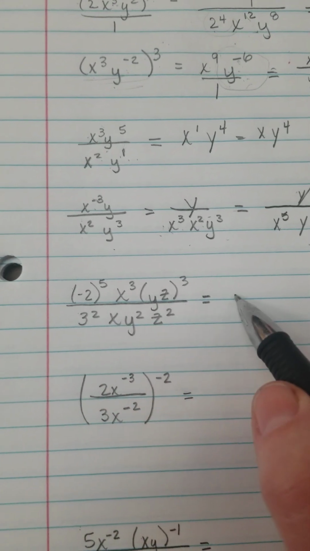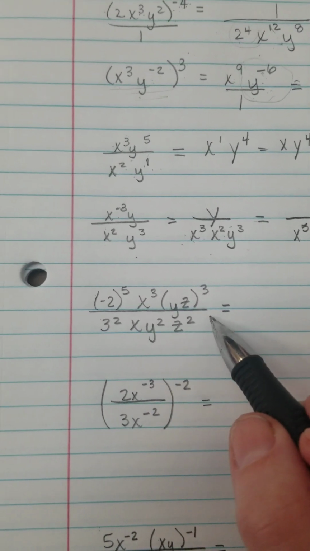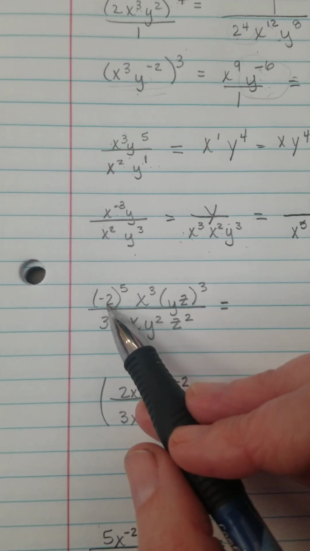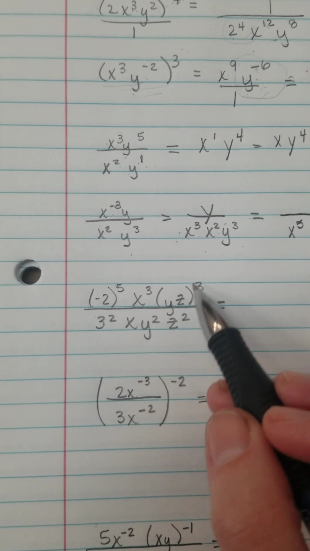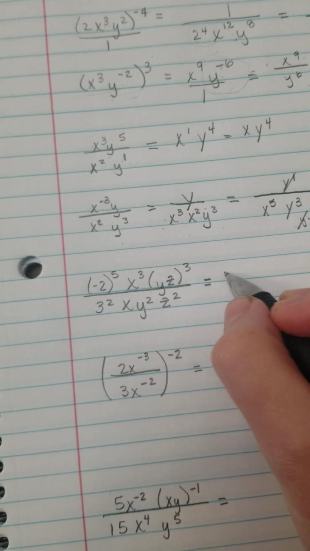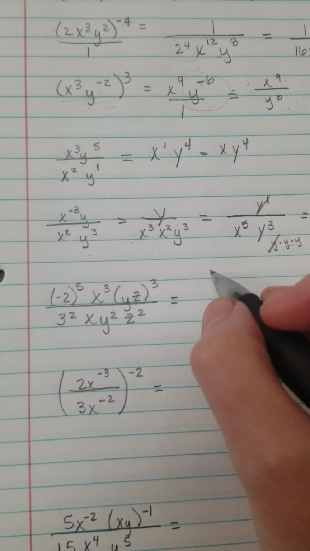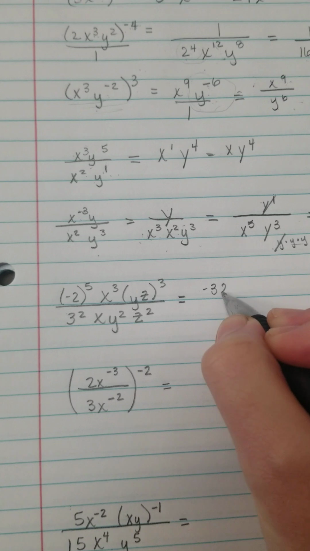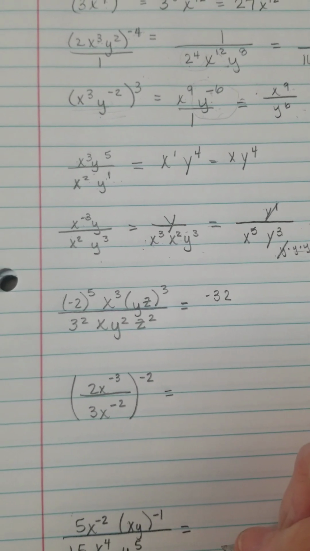All right, now they're getting pretty fancy and complicated. There's a lot in there to do. So I'm going to start with everything that's in those parentheses, and I'm going to neaten it out. So negative 2 to the 5th is negative 2 times negative 2 times negative 2. That comes out negative 32. When we do it, you could put it in a calculator.